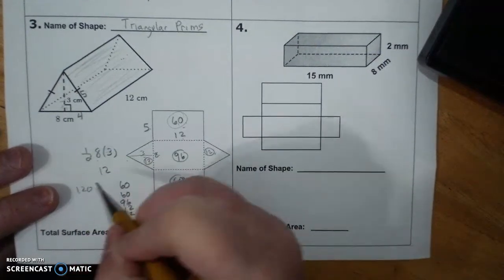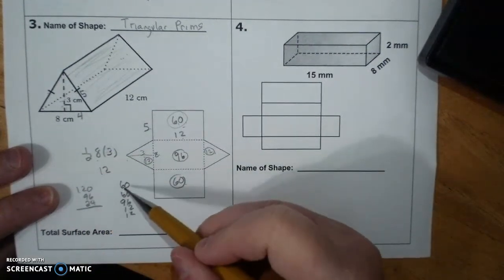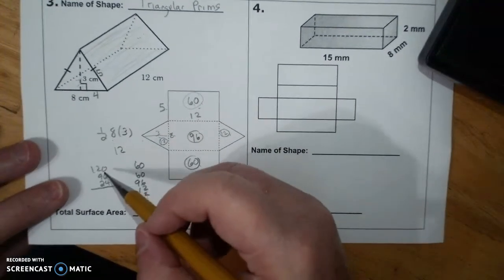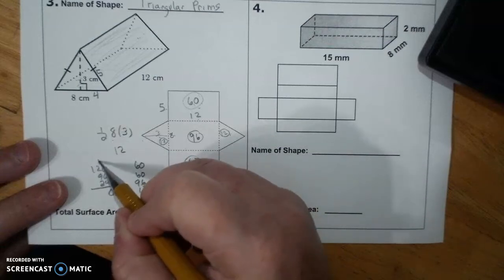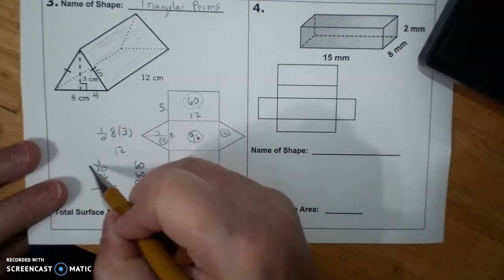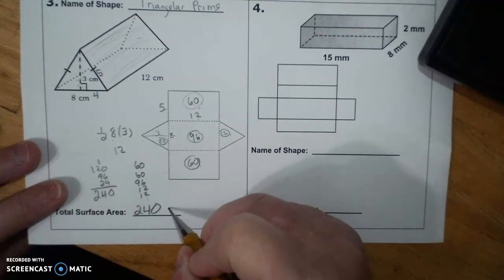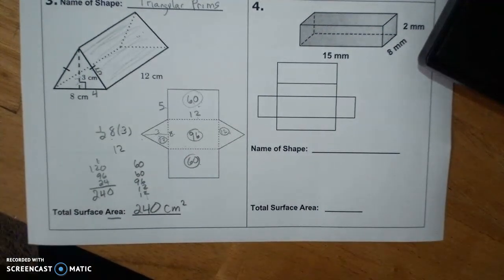I have 120, 96, and 24. All I did was combine these and rewrite it. That's how I add. I was told to group. 10, 11, 12, 13, 14. So this is 240 centimeters squared. Because of area, it's centimeters squared. I'm going to stop there to do another part for the next couple of examples.